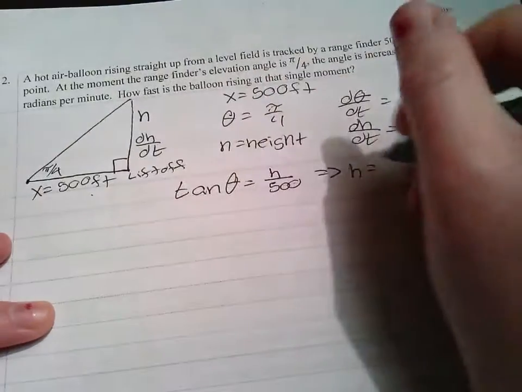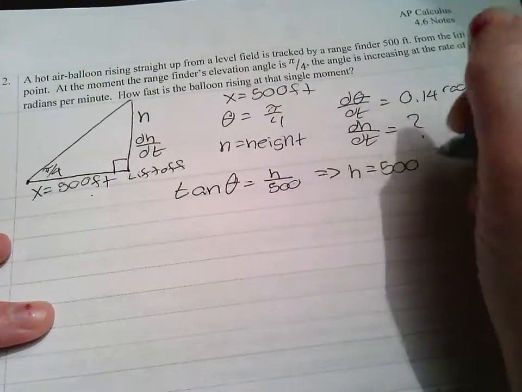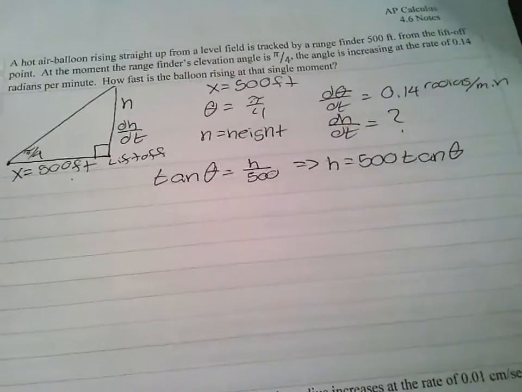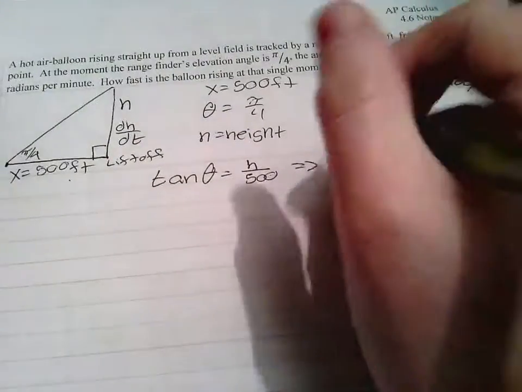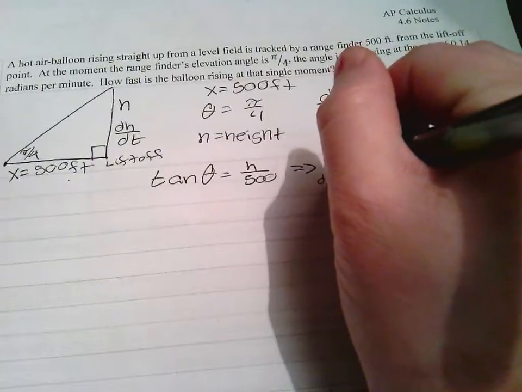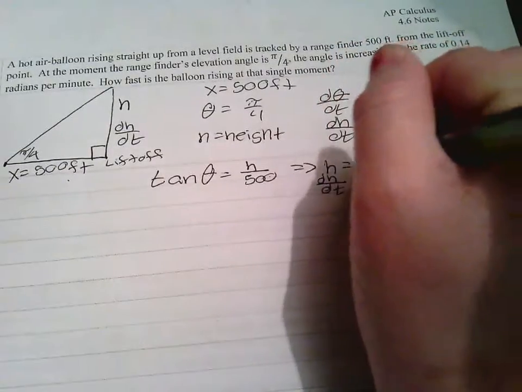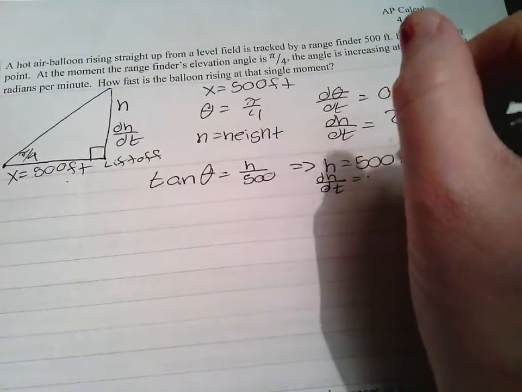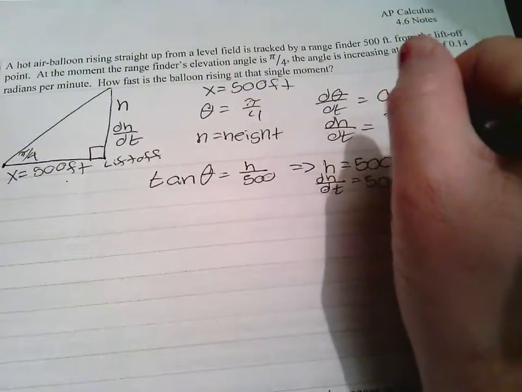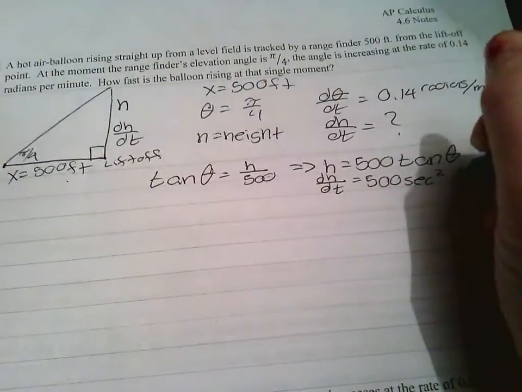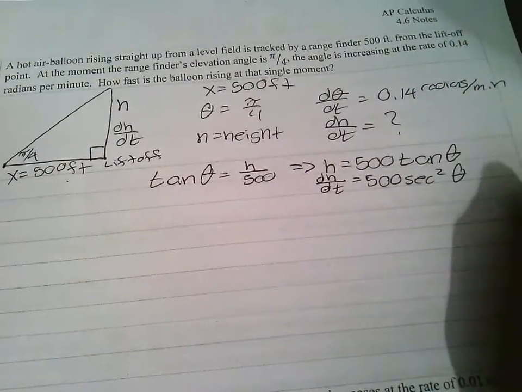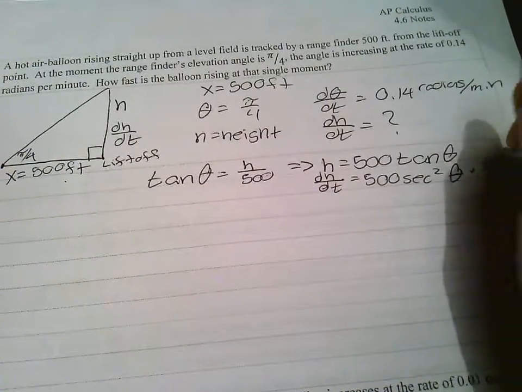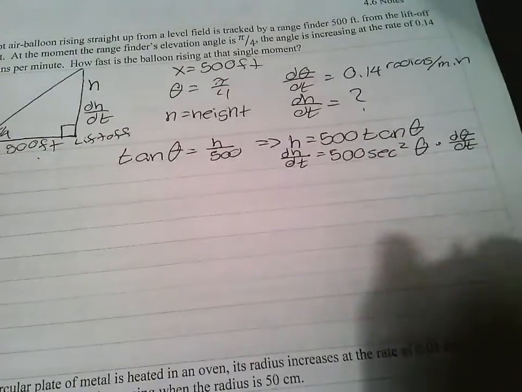So 500 tangent of theta. Okay, differentiate, you get dH over dt equals, the derivative of tangent is secant squared, so you get 500 secant squared of theta, don't forget, times d theta over dt. Okay, now you are safe to put all your values in.